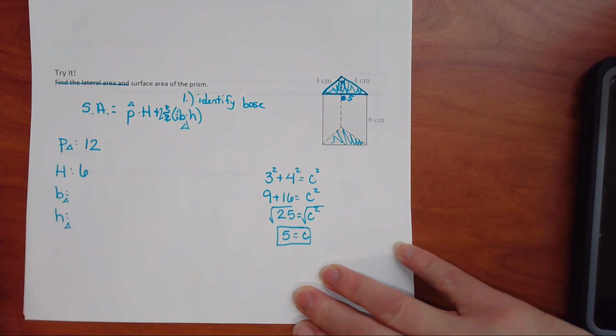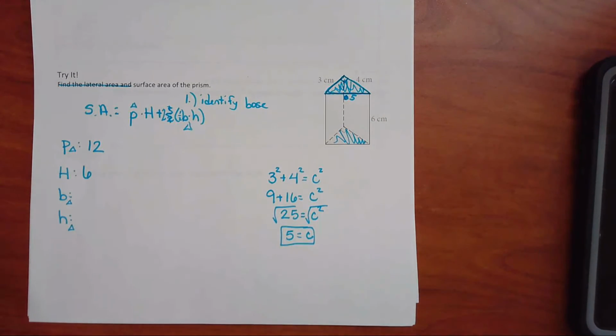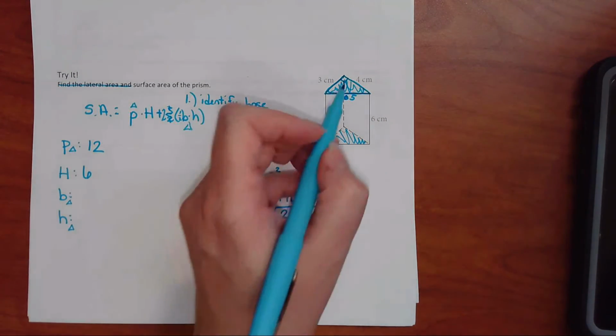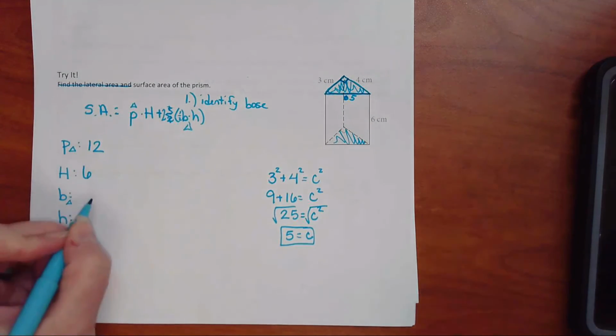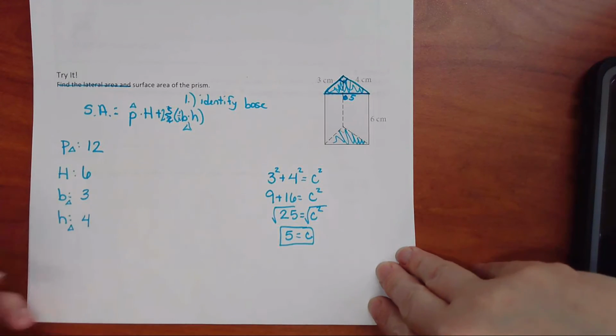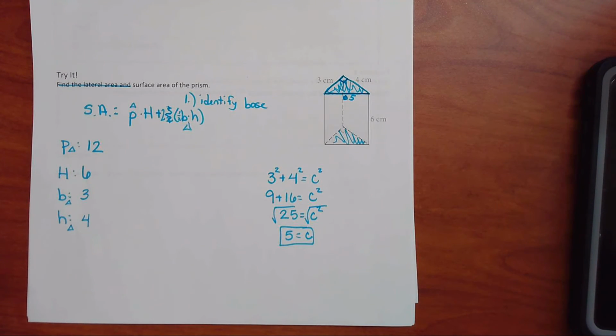The base and the height of your triangle are the two sides that come together at the 90-degree angle, and these are the two sides that are given to you. There's your 90-degree angle. Those are your two sides. And again, it does not matter which one you plug in for base or which one you plug in for height, because they're going to get multiplied.